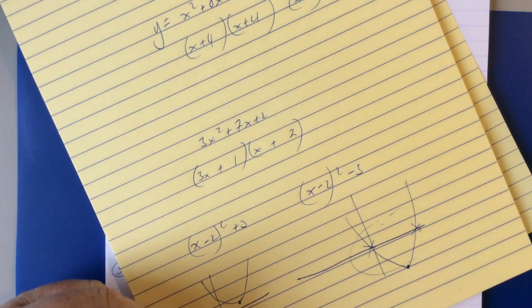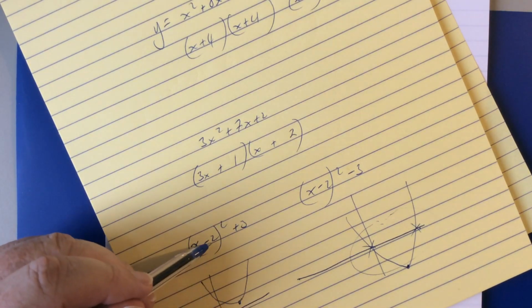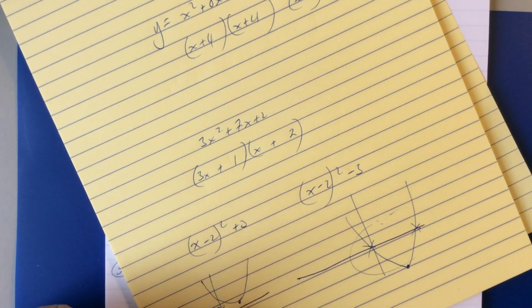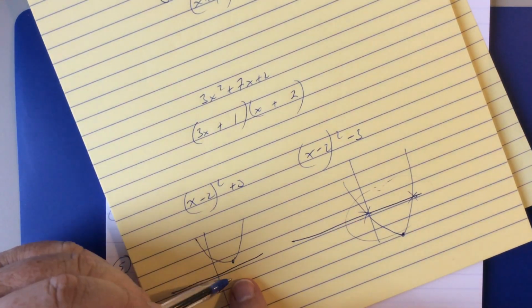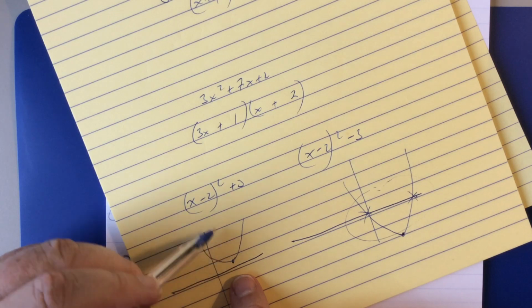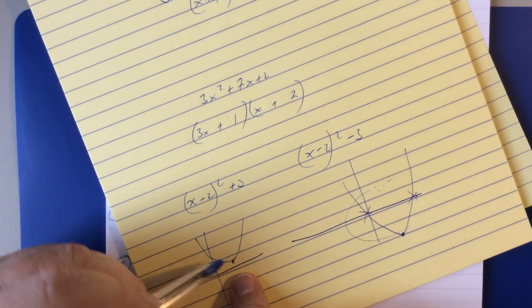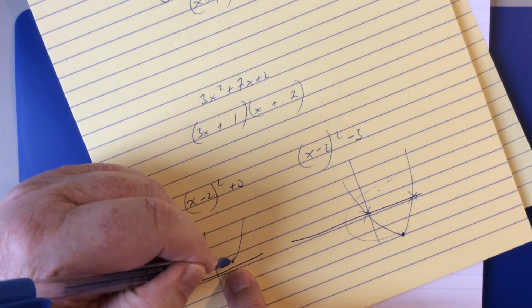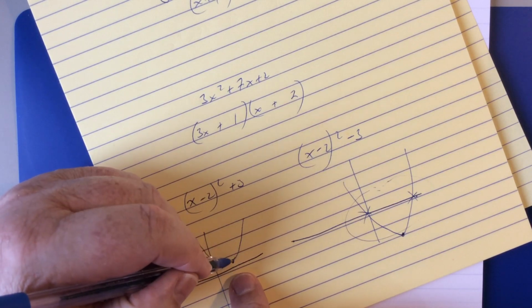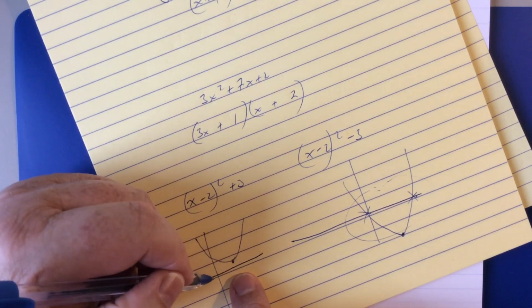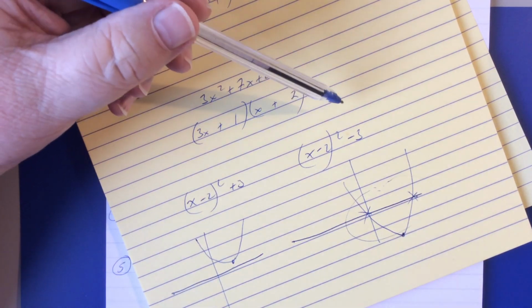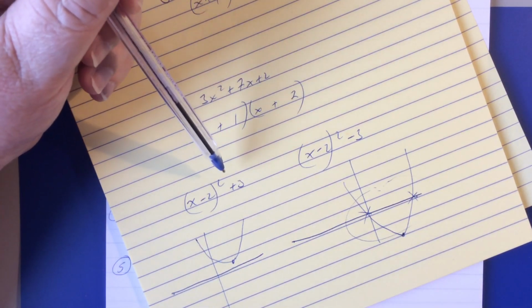does not have solutions for x, because although I've drawn this really, really badly, you can see it now, it's got a turning point at 2, positive 3. I know that's not to scale. But the important thing is that this does not touch the x-axis.